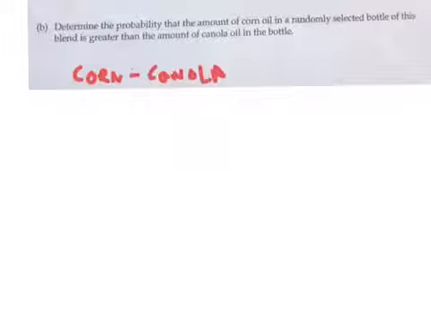So if we take the corn oil, corn, right, minus the canola, in this case, if it's greater, then that number should be a negative number, right? Oh, no. I screwed that up. It's the reverse. Okay, so I got to reread this thing. Let's see.